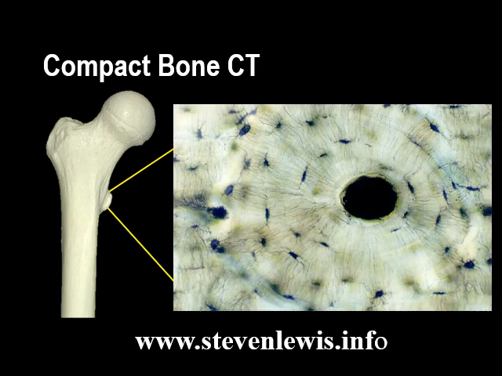Compact bone connective tissue is found in the outer wall of bones of the skeletal system. Here you're viewing the proximal end of a bone called the femur. The outer layer of the bone has been magnified, and this is what you would see under a microscope. Notice it looks a lot like the trunk of a tree that's been sawed open. You see a series of concentric rings around a central canal.